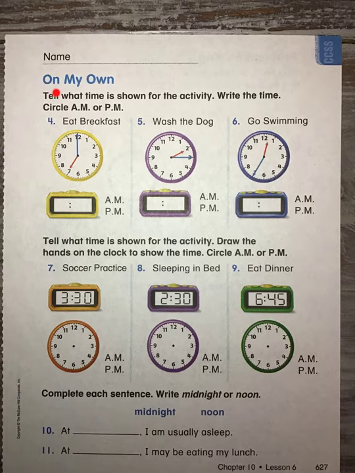Okay, let's start up here on my own. It's asking us to tell what time is shown for the activity. Write the time. Circle AM or PM. Okay, so number 4, eat breakfast. So where's my hour hand pointing? It's pointing right at the 7. The minute hand is at the top. That tells me that it is 7 o'clock. That's how we write 7 o'clock. Now, am I eating breakfast in the AM or in the PM? We're eating breakfast in the AM, so sometime after midnight has already passed.